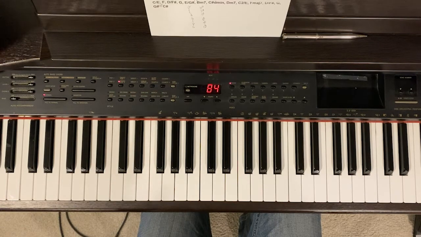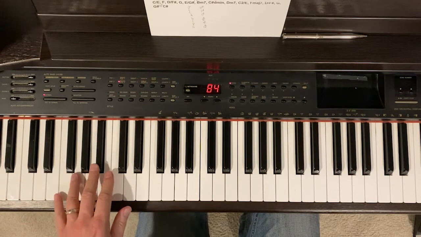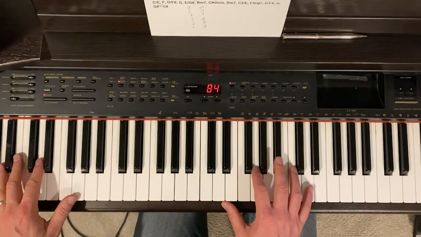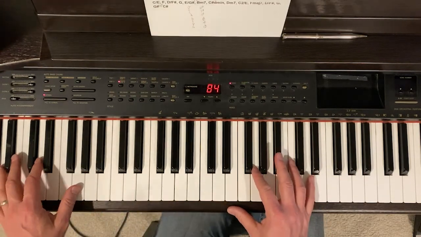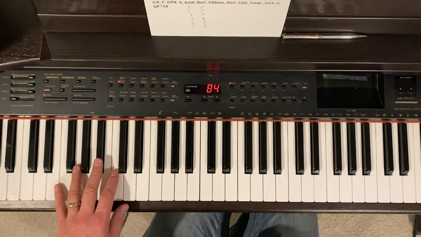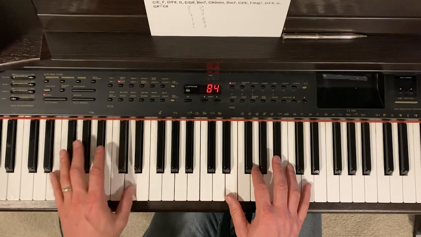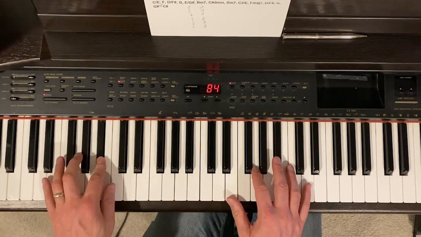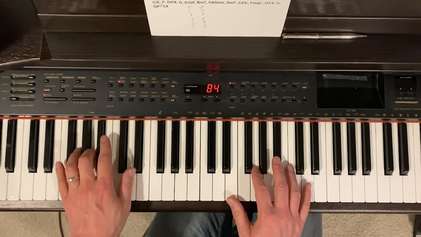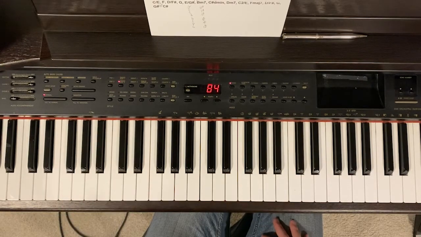So let me use this as an example, this song that I just played. This is a 3-chord sequence, and let me start with the left hand. So what am I doing there?